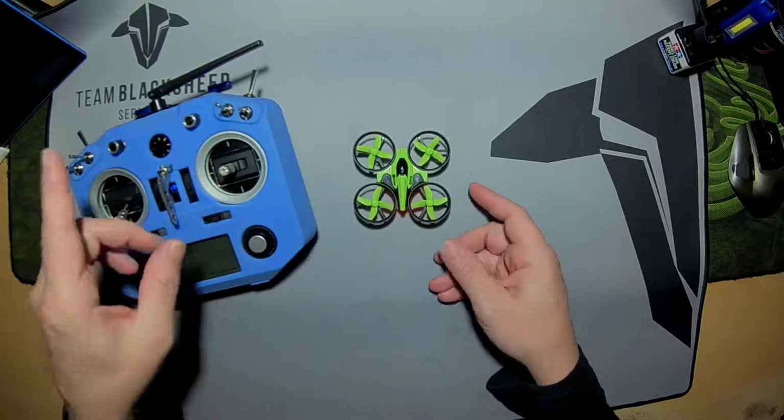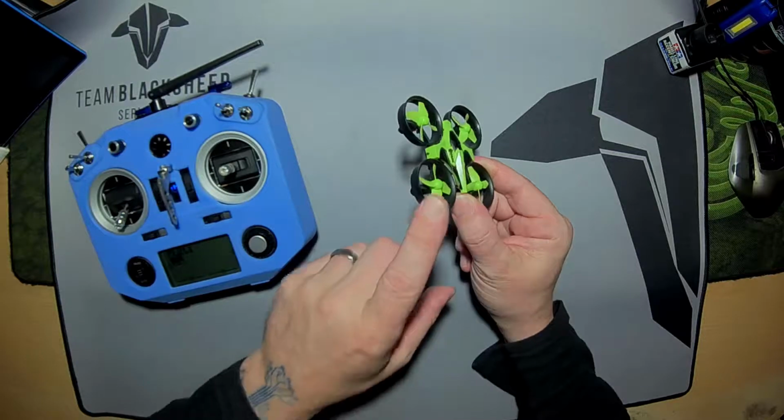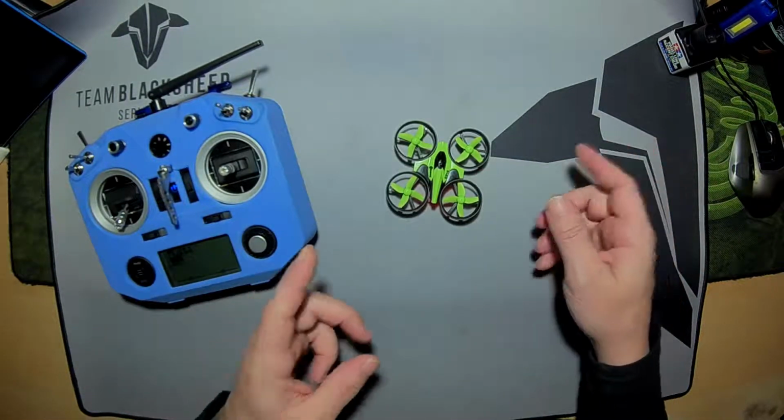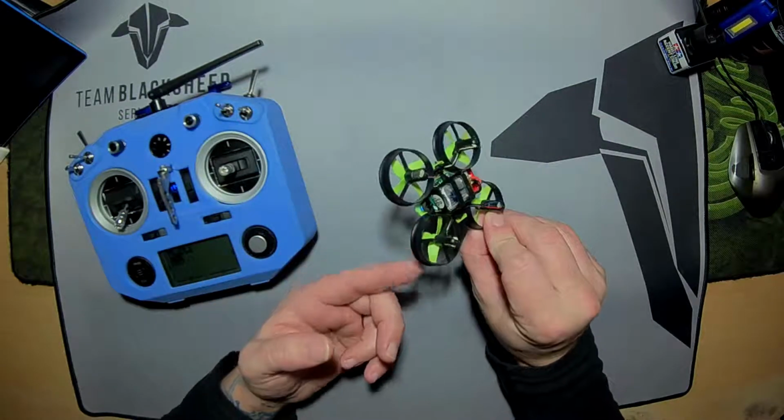The hardest bit is ascertaining what channels do what function on each quad. There's not a definitive list that I can find. For me, this is channel 6 to flip.